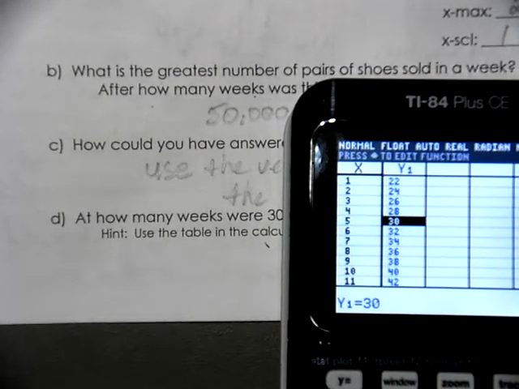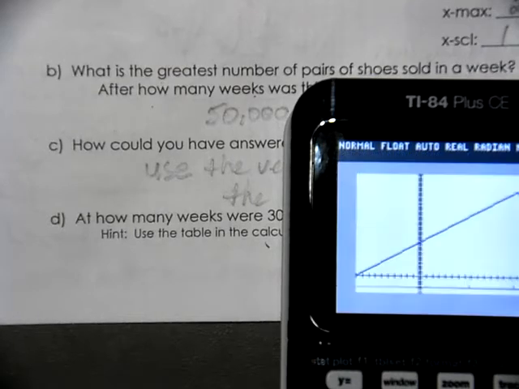So at 5 weeks, looks like we have 30,000 shoes sold. And if we go down, we would get, at 25 weeks, we would get 30,000.